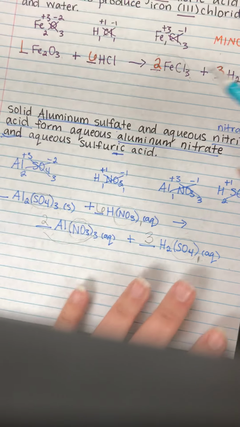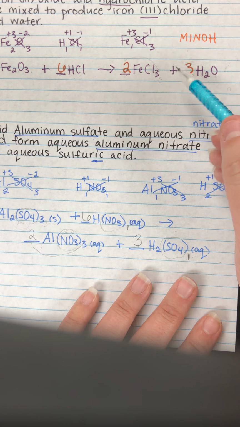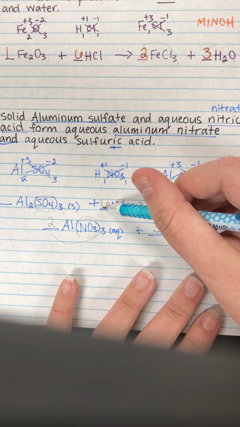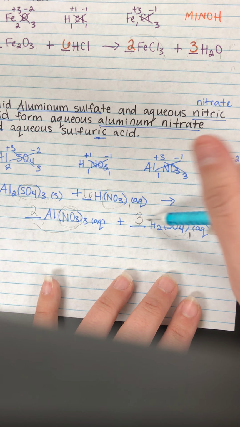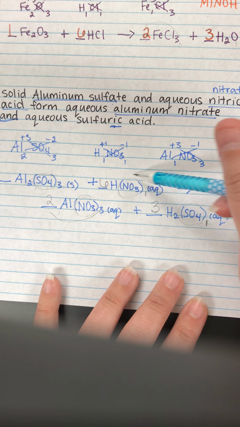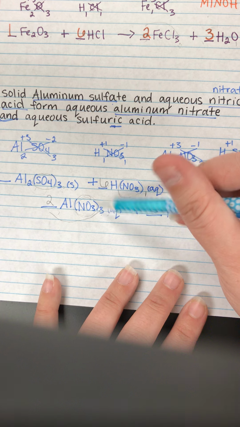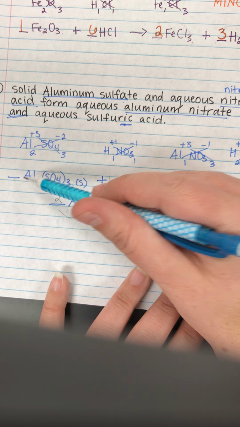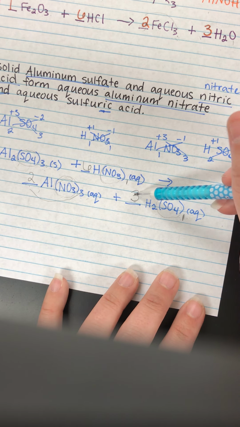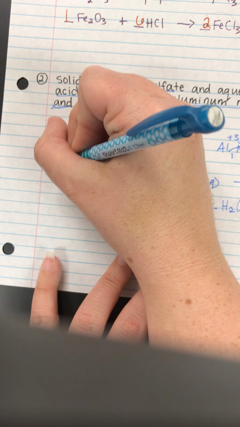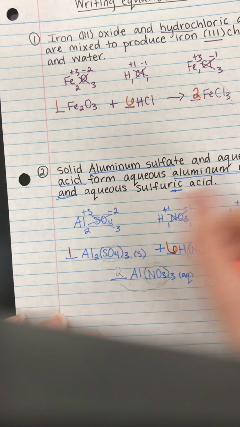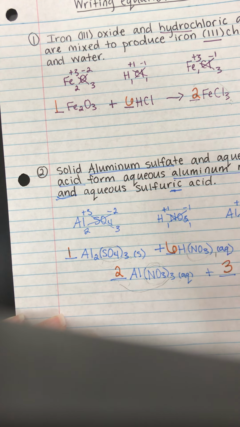Okay, so we've taken care of everything except we don't have any nonmetals that aren't ions. We don't have any oxygen alone. And then lastly would be hydrogen. So currently on the left, we have 6 hydrogens. And on the right, 3 times 2 is 6 hydrogens. So 6 hydrogens, 6 hydrogens, 6 NO3s. 2 times 3 is 6 NO3s on the right, 2 aluminums, 2 aluminums, and then 3 SO4s, 3 SO4s. So it's balanced. So this is going to be a 1. So the numbers that go in front are going to be a 1, a 6, a 2, and a 3.